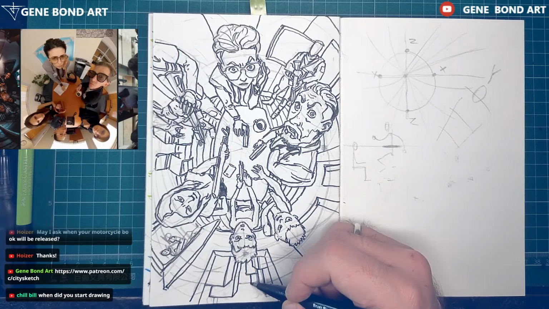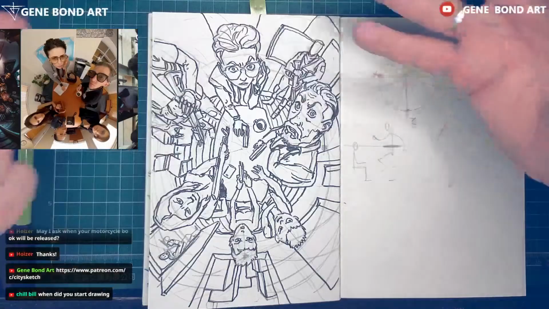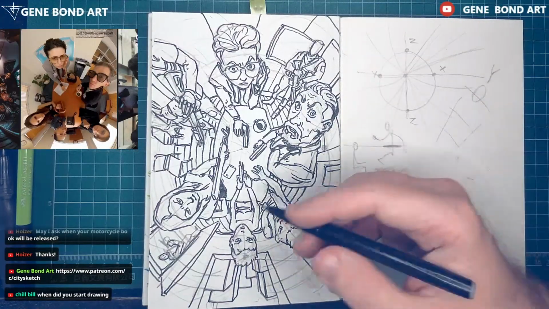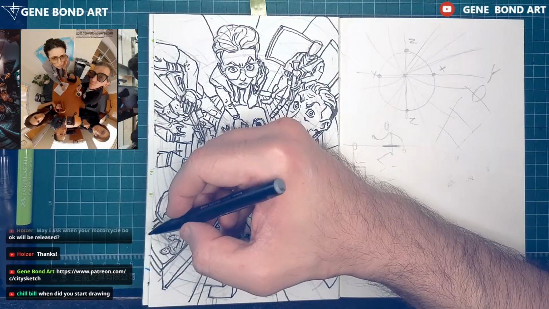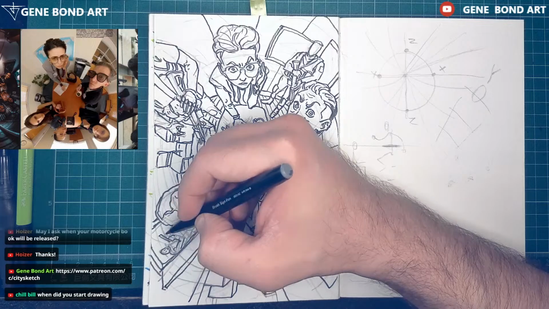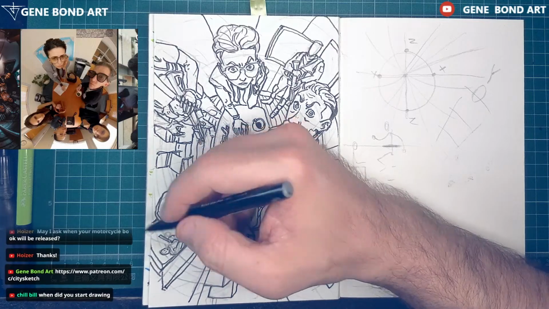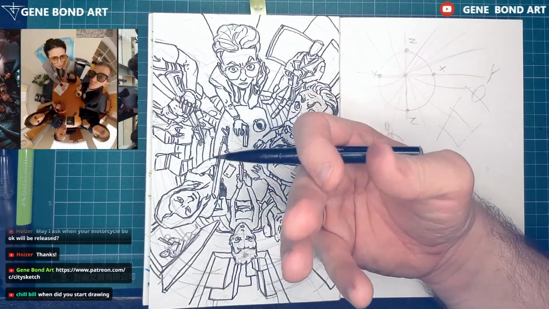Maybe draw a fish eye perspective. Or you never draw horses, and you draw only sci-fi, right? So now you decide to try and make a Western comic book.